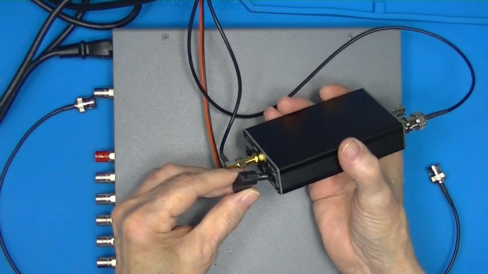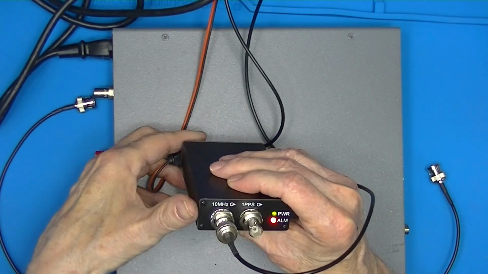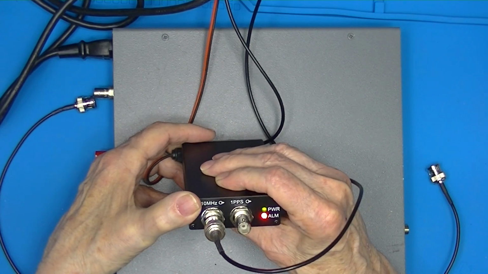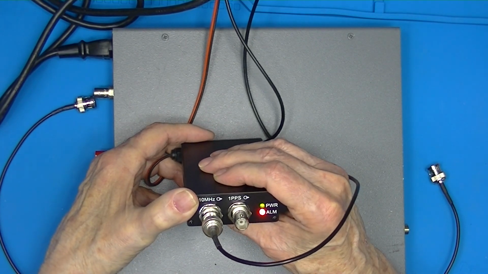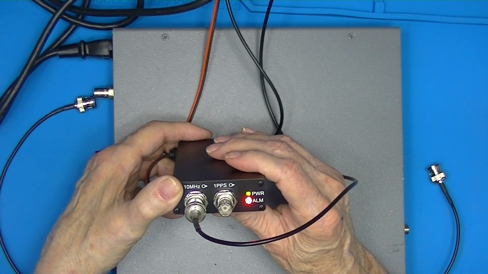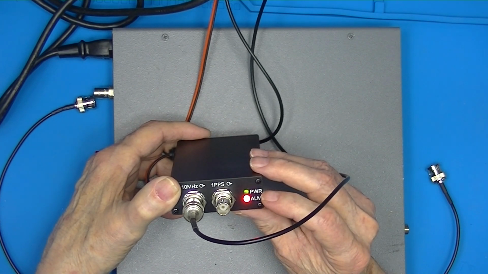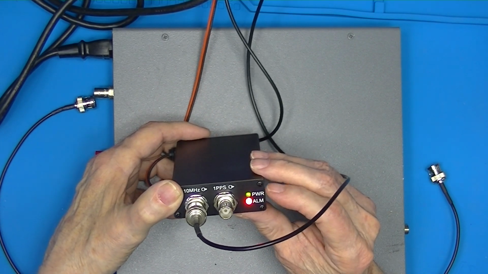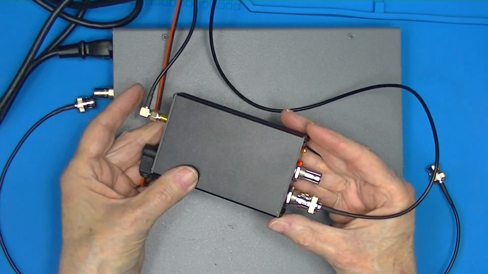Now I'll plug it back in and power it back up. You see the red light has come on and the power light is blinking. So this is not a guaranteed output.